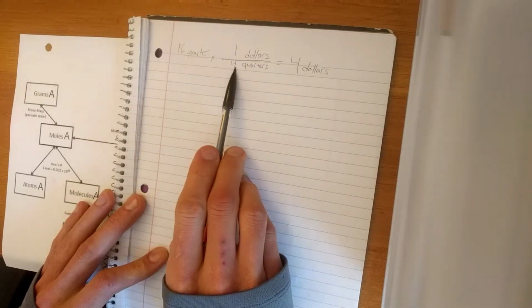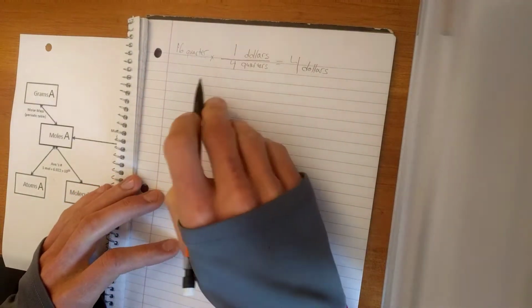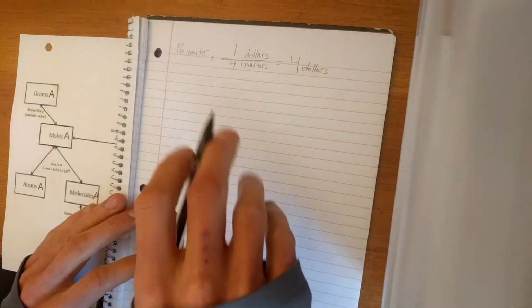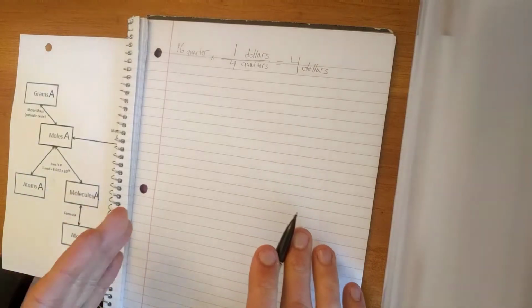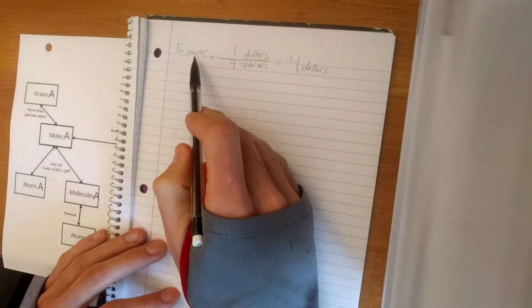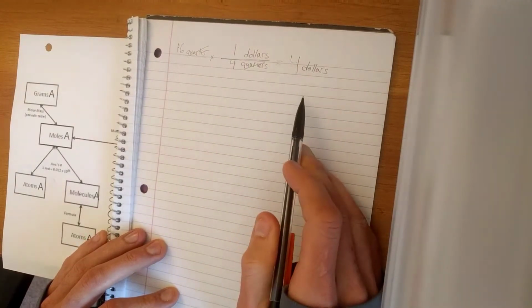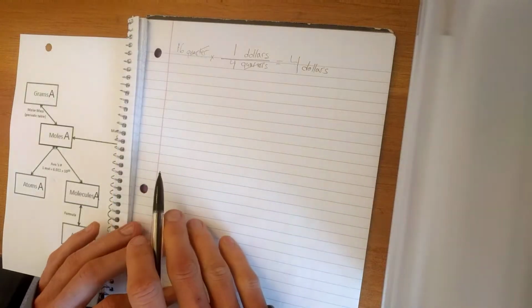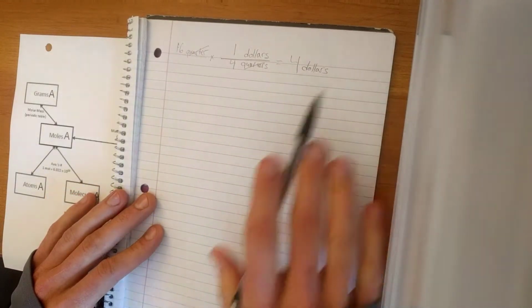So 16 divided by 4. That's all we're doing. When this starts to look a little bit more complex, it's like saying, alright, now that we have dollars, we've converted quarters to dollars. Alright, how about dollars to yen? How about yen to Thai baht? It's just adding in additional conversion steps.